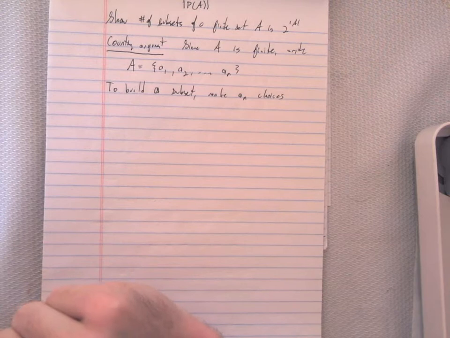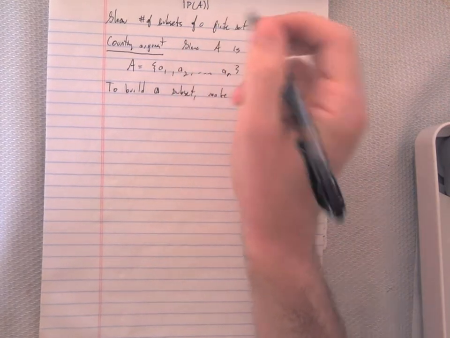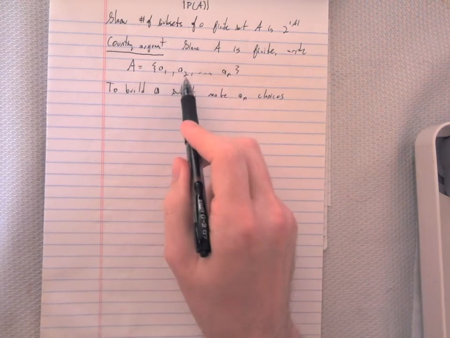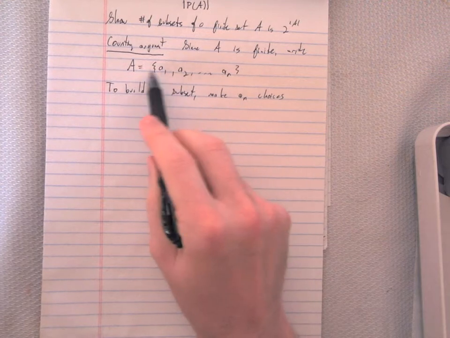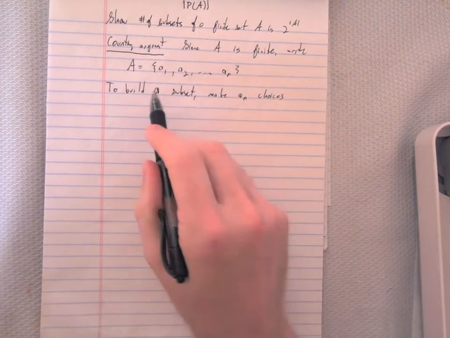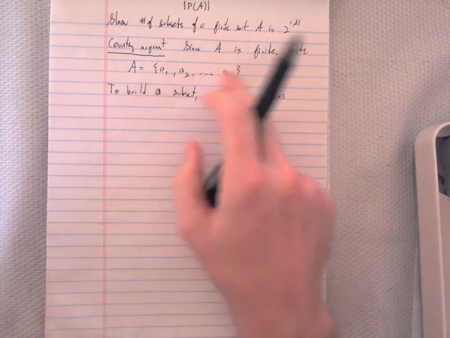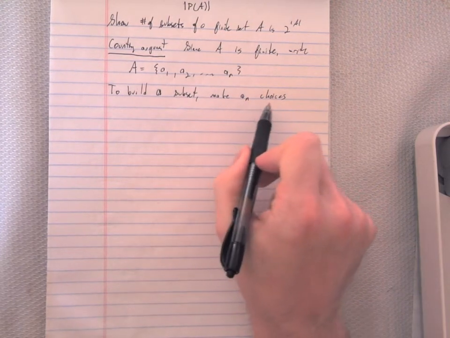subset. You can also think of this as making a string of zeros and ones, where a 0 in that place means you don't include that element in the subset, and a 1 means you do include it. So the string of all zeros would correspond to the empty set, because nothing is included, and the string of all ones would correspond to the entire set A, because every element is included.